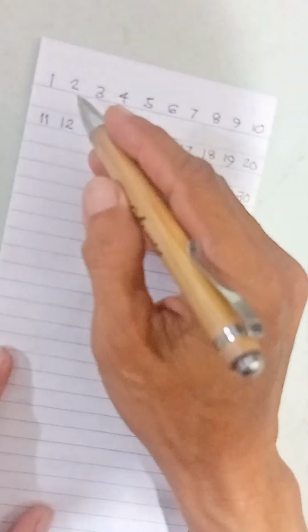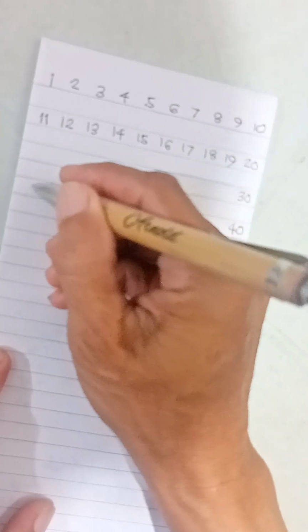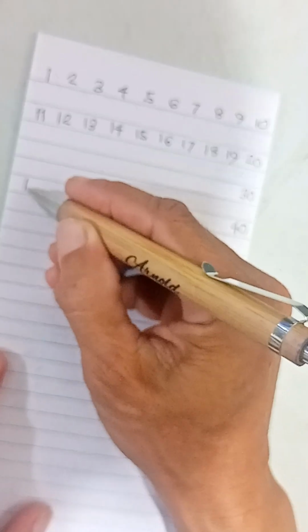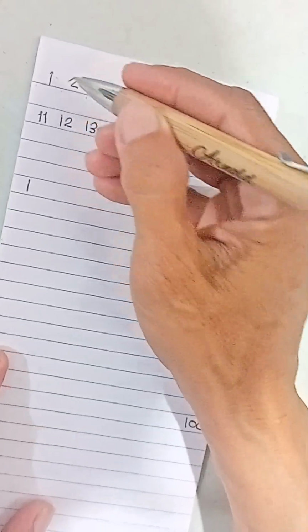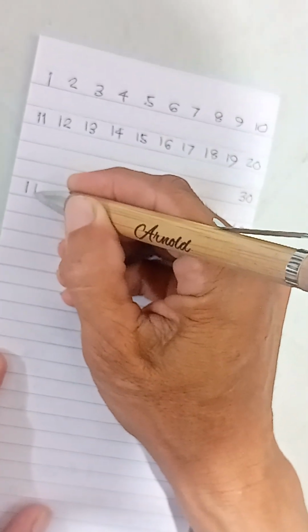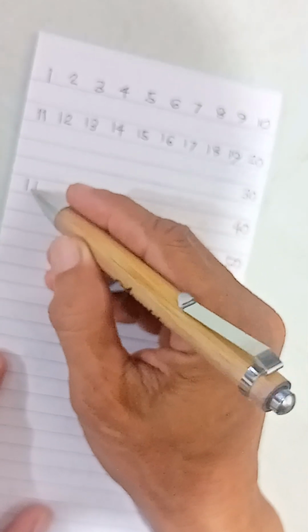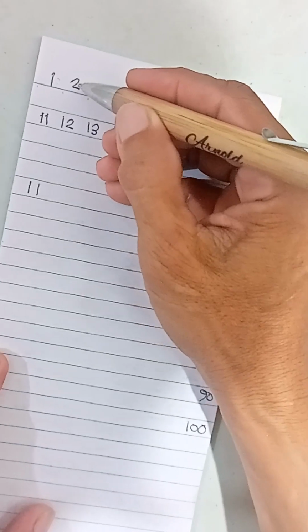Now, if you cannot remember the counting 1 to 10, just do this. You put one line. One line is 1. If you put another one line, that means the 2 line is already 1, 2. This is 2.